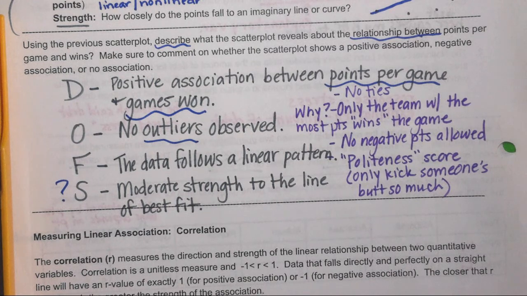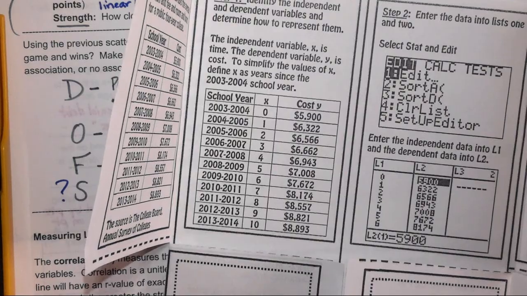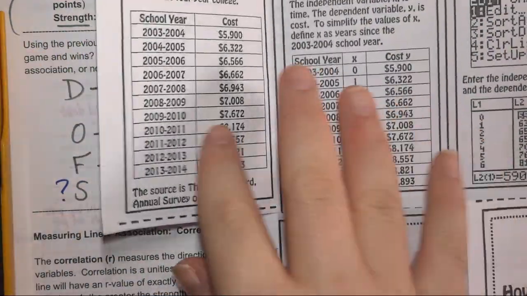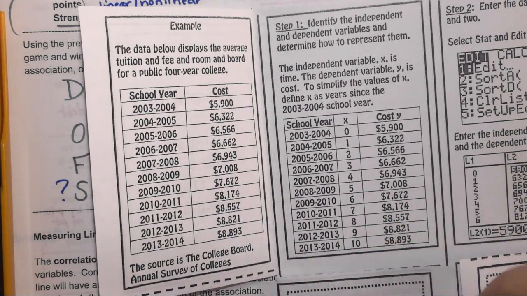Okay, so go back to your cute little handout. And we're going to go to the top left one. It says, example to demonstrate linear regression in a TI-84 calculator. So sorry, Batman, it's not for you. Okay, so they had all this data, and they typed it in.